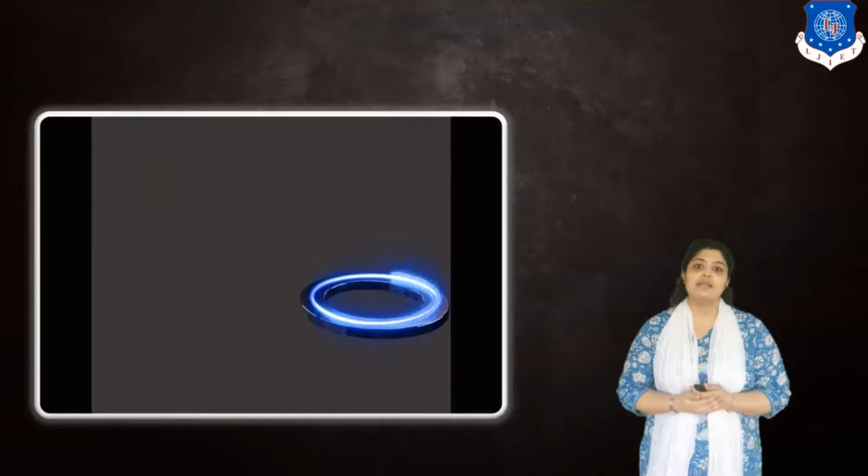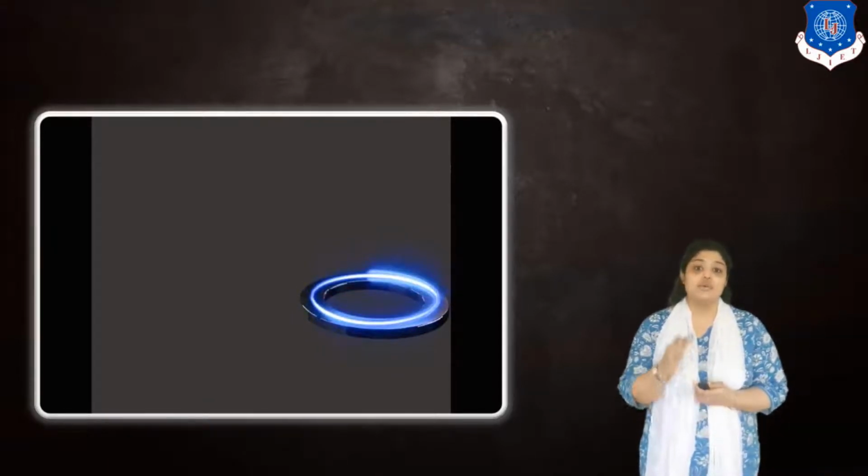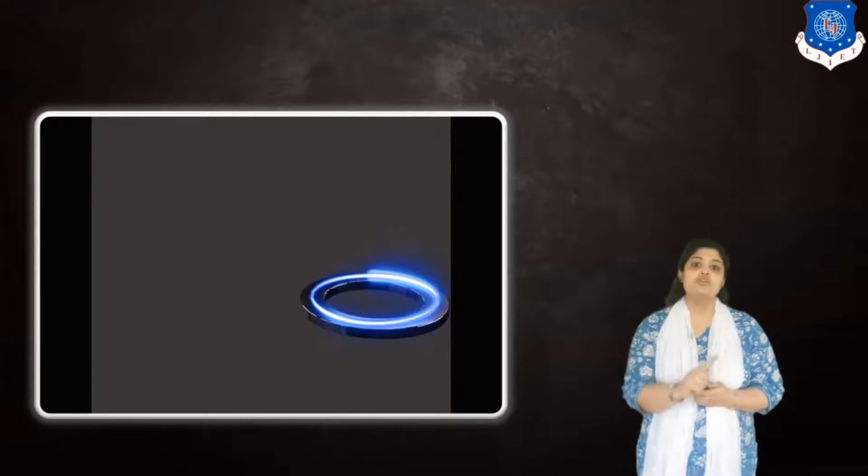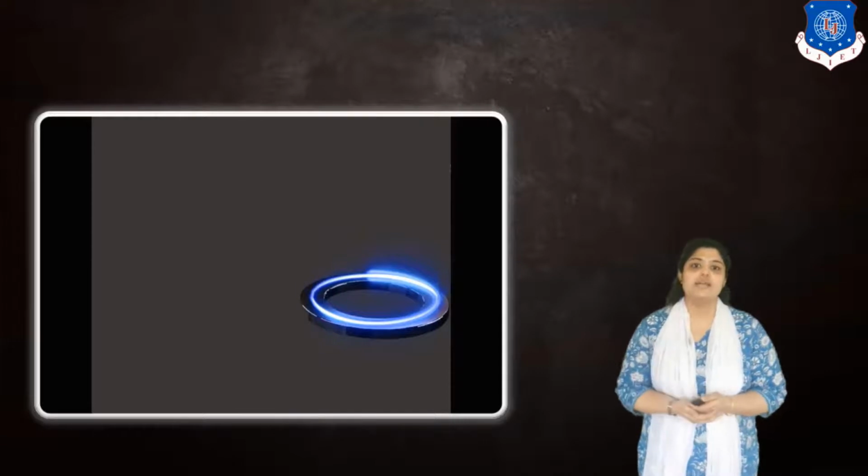And if you remove the battery, you can still see that current is flowing in this ring. So even if the source is removed, because of zero resistance, the current keeps on flowing. This is what is persistent current.